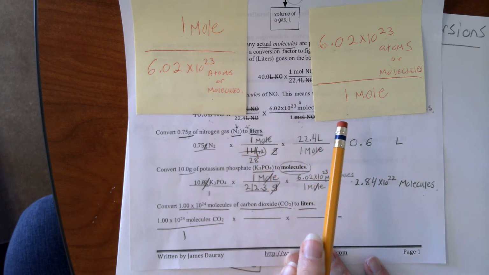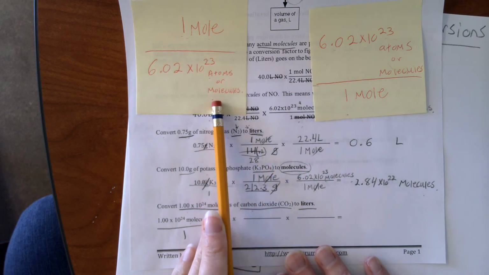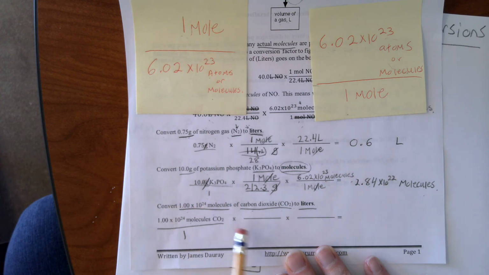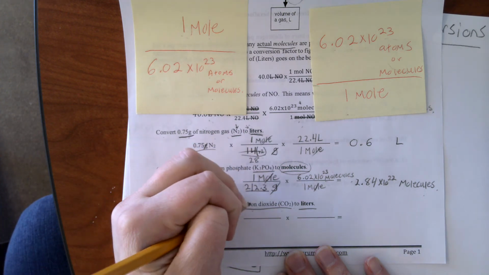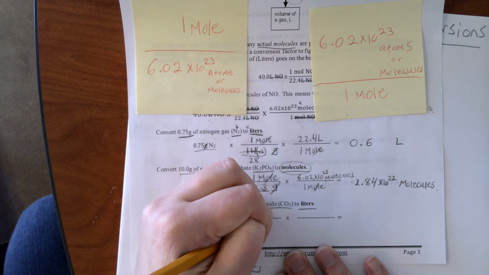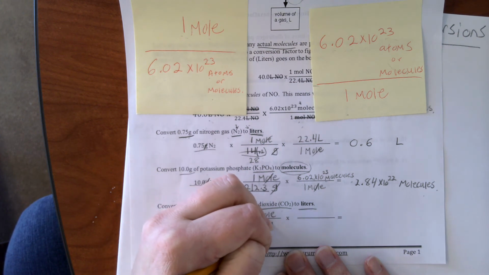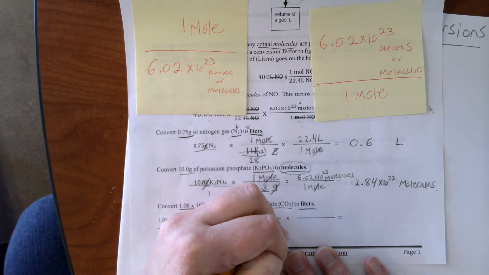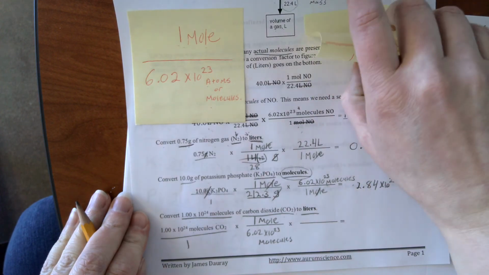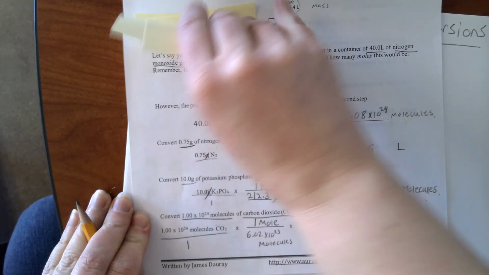It's going to be this one, because we want molecules to cancel out by being on the bottom. So we write that down: 1 mole is 6.02 times 10 to the 23rd molecules. That's our first conversion factor.